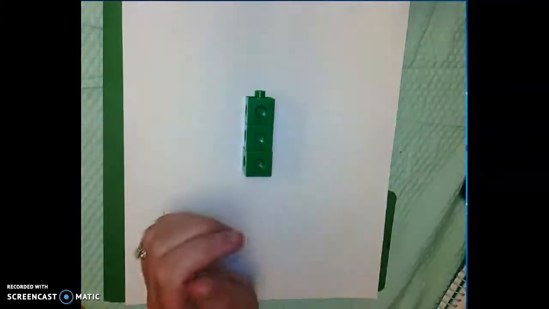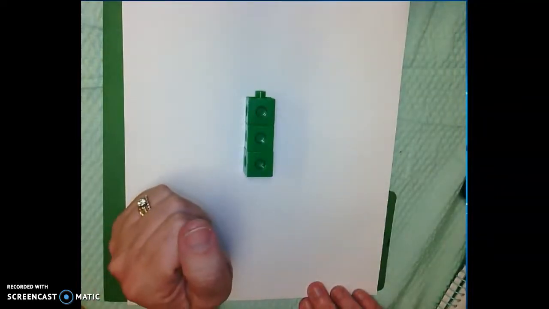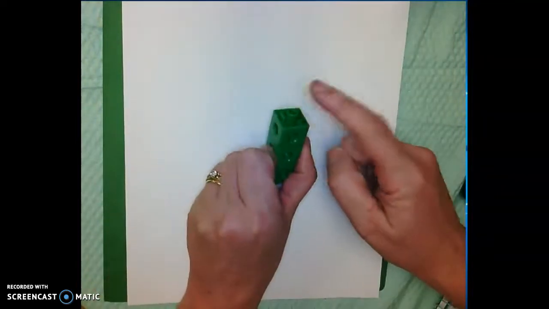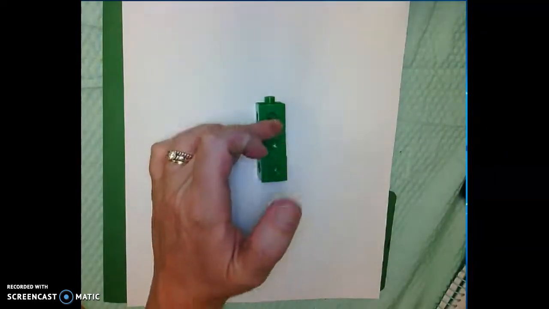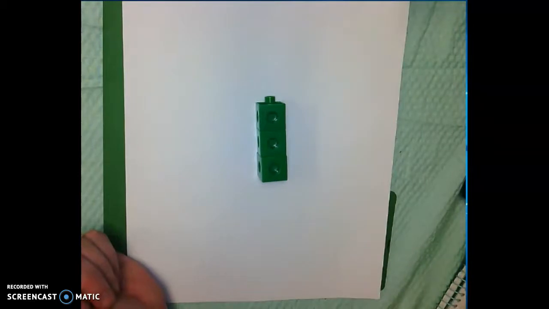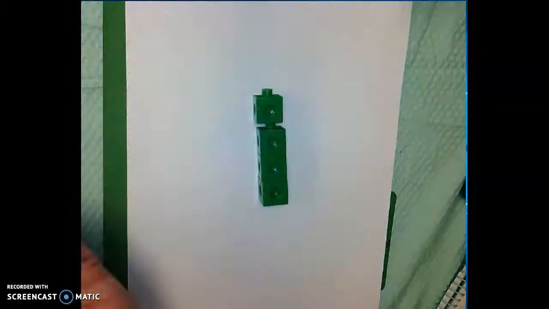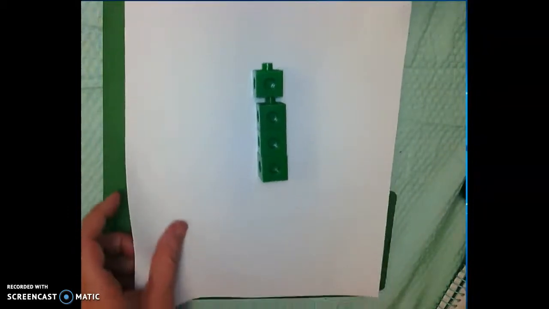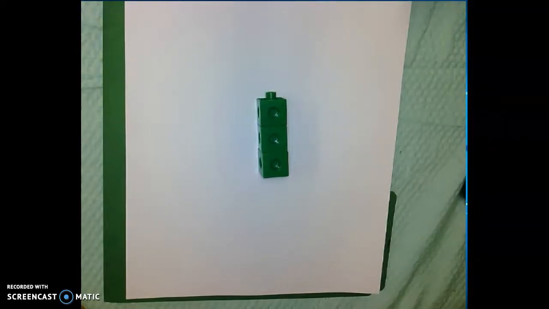Now, how many skylights are there when there are 3 floors? Remember, this is a skylight. How many skylights are there now since we have 3 floors? Does this change as we add more and more floors? If you said that we have 1 skylight, then that is correct. And the 1 skylight does not change even though we're adding more and more floors.